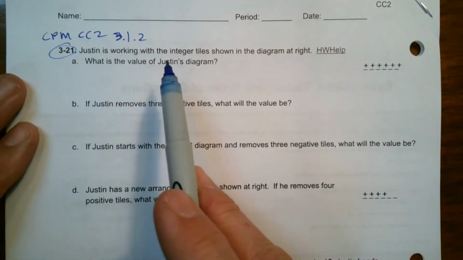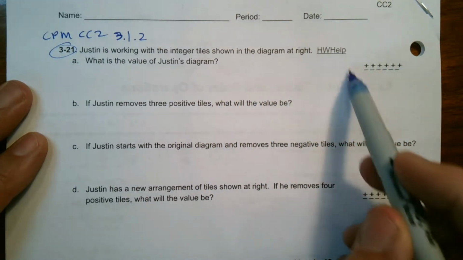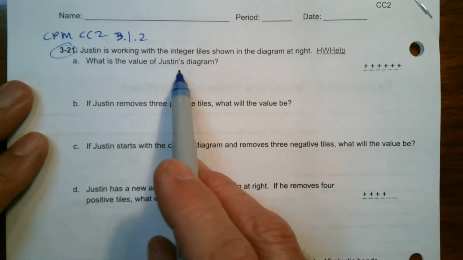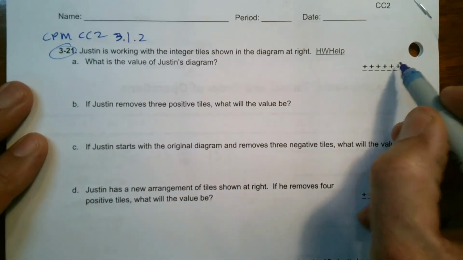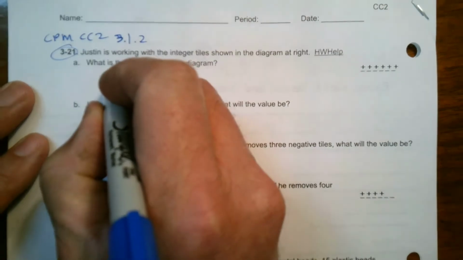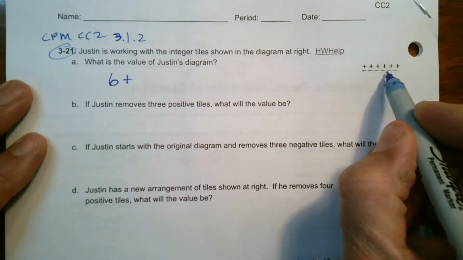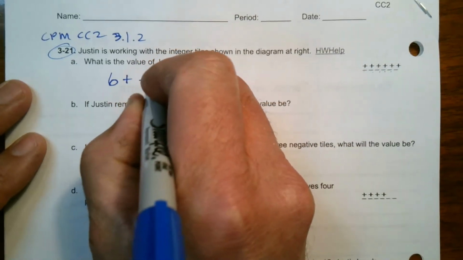Justin is working with the integer tiles shown in the diagram at right. That's these here. What is the value of Justin's diagram? If I look at what I have, 1, 2, 3, 4, 5, 6 positive tiles, so that's 6, plus 1, 2, 3, 4, 5, 6 negative tiles.